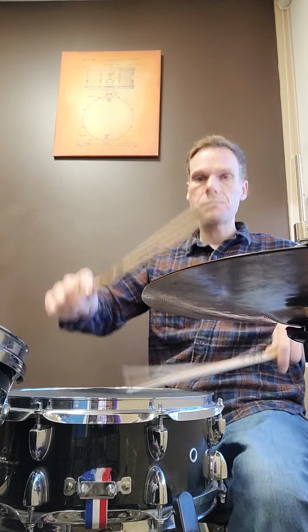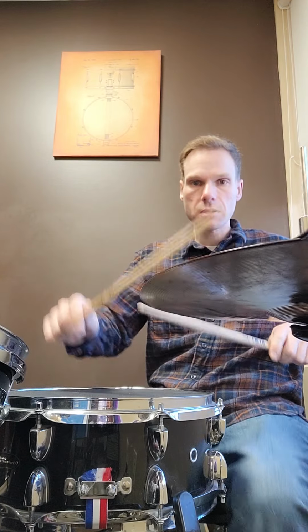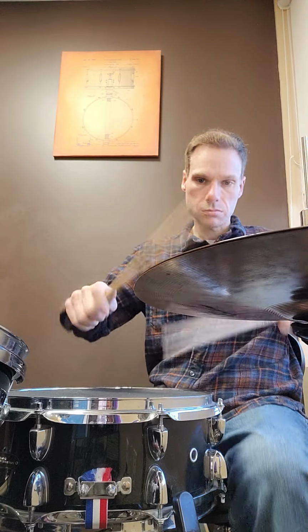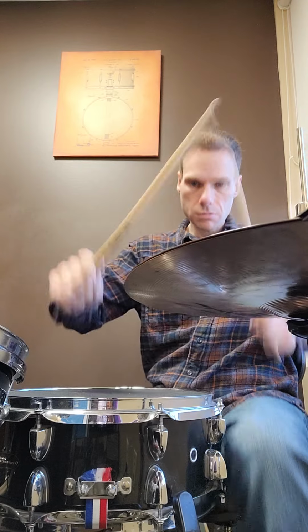But just start with the traditional, where you're playing boom, boom, boom, ga, boom, boom, boom, ga, boom, boom, boom, ga. Okay, that'll help you get to the more advanced 2-bar pattern.